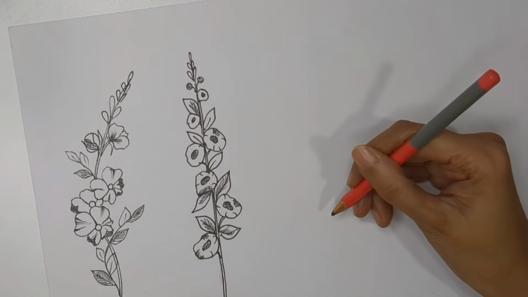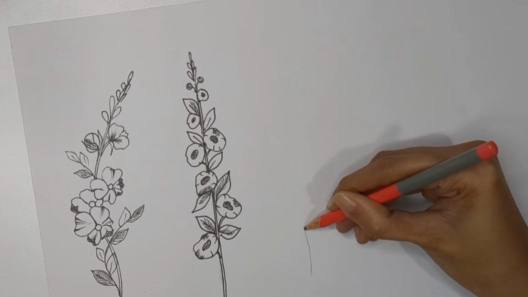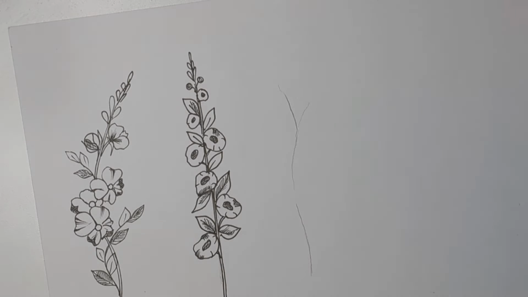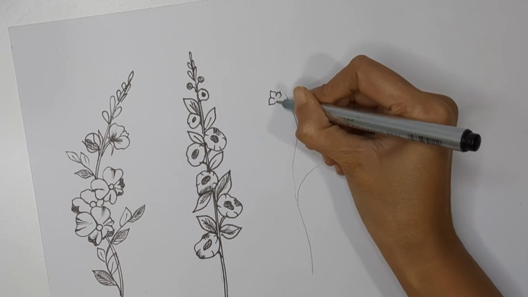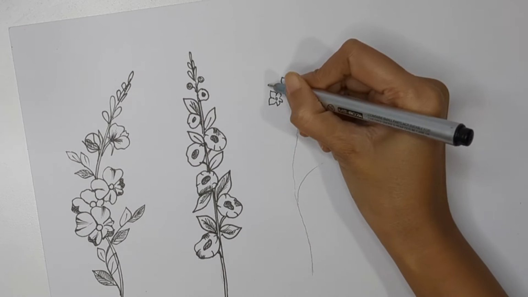So for the third one, again I'm creating a stem. This time it has substems. I want to create a group of small flowers at the top, and this is a little bit tilted towards the right side, and I'm creating a small flower having 5 petals in it.